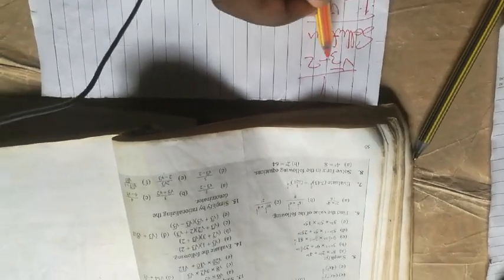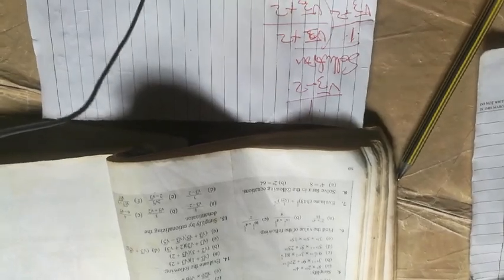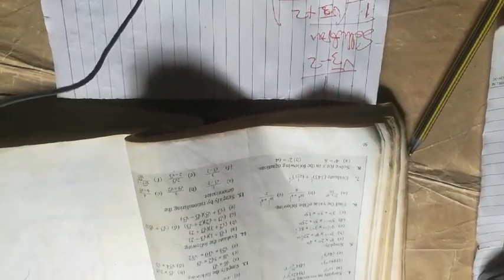Sorry, this is root 3 and this is root 3 plus 2. To find the conjugate, we make a fraction of the denominator, but the sign changes. The original sign in the denominator part changes, because you see that this fraction is the same as this here, but we change the sign. This is what we call the conjugate.